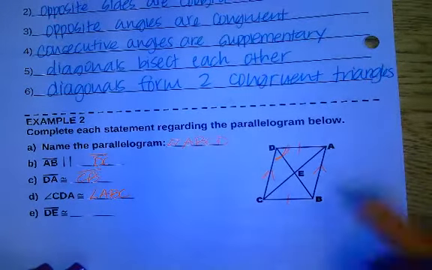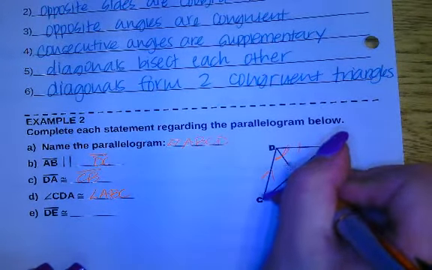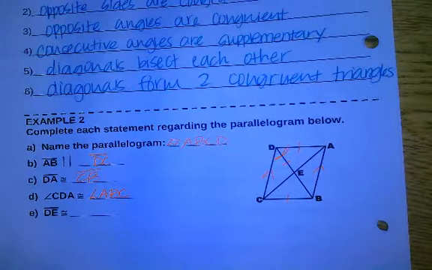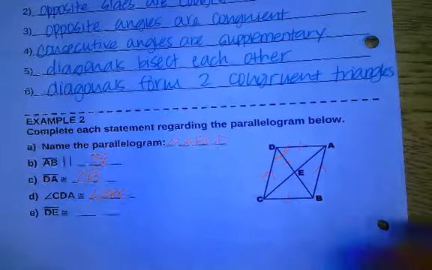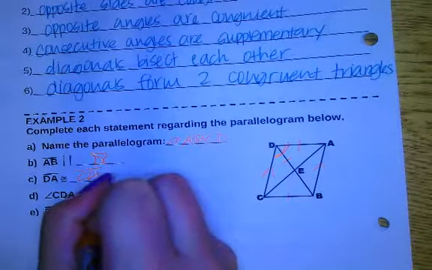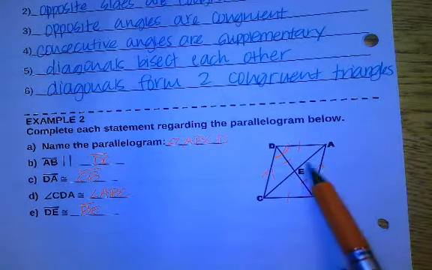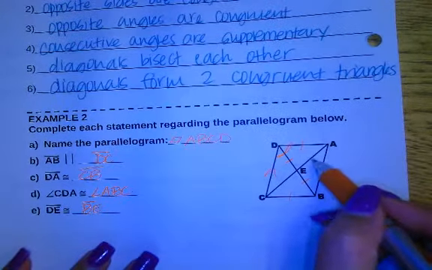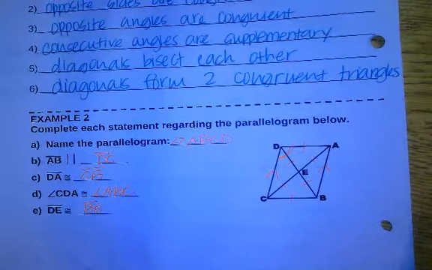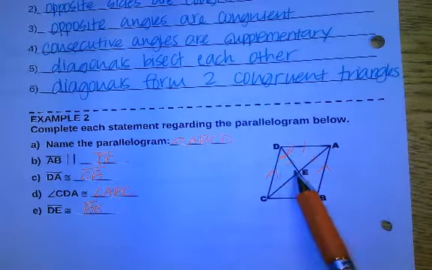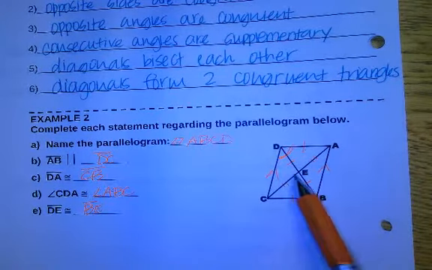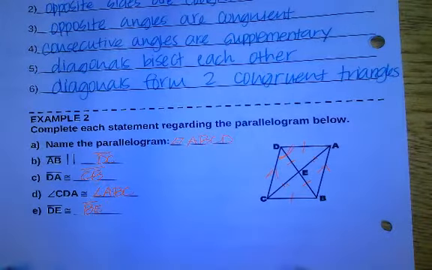And DE is congruent to what? B. BE. Because your diagonals bisect each other. Okay, so that would mean that AE is congruent to CE. That doesn't always necessarily mean that DE is congruent to AE. They just bisect each other. Okay?